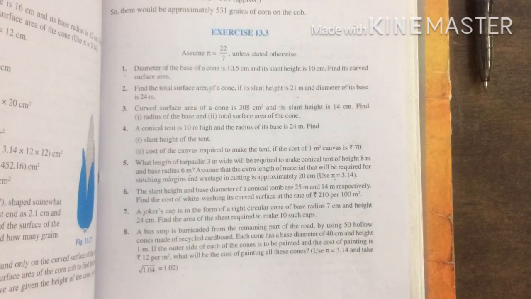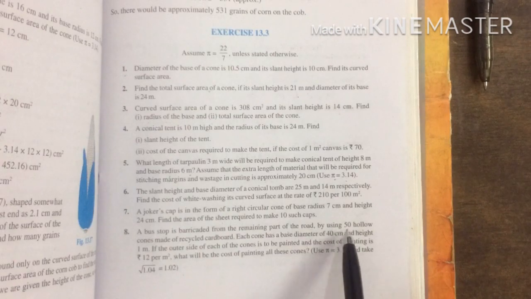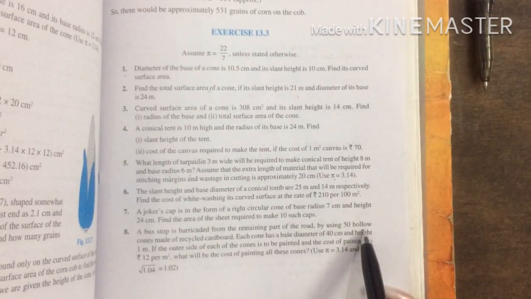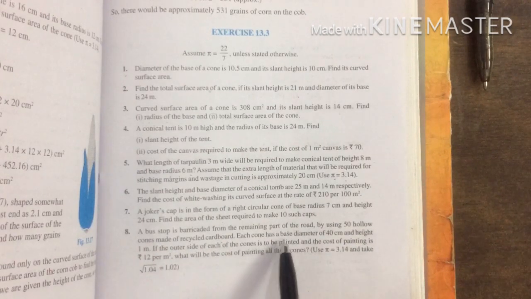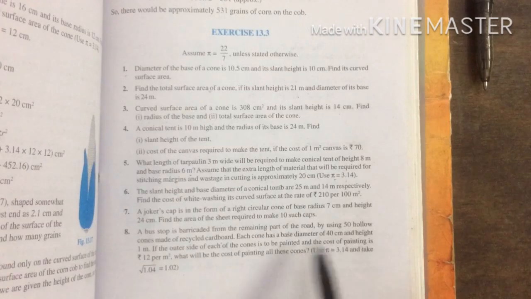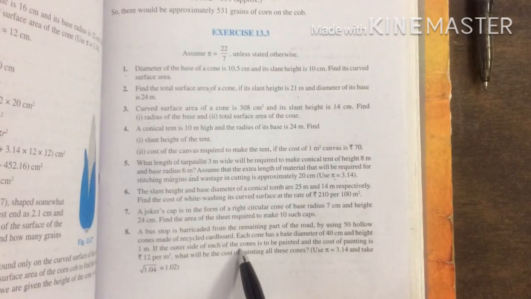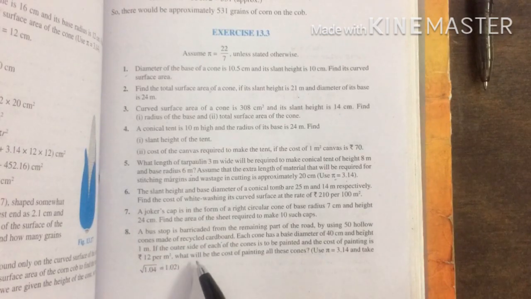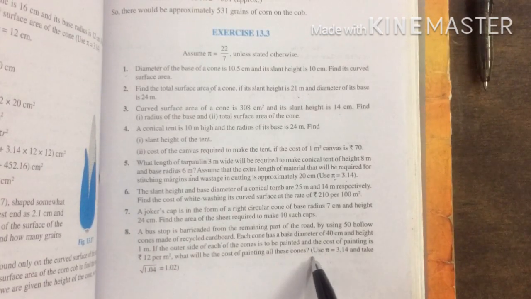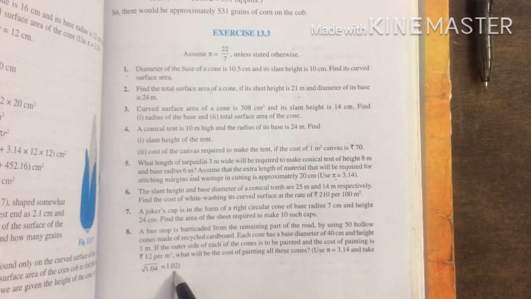Now let us take a look at the 8th question. A bus stop is barricaded from the remaining part of the road by using 50 hollow cones. Hollow means empty from the inside. The cones are made of recycled cardboard. Each cone has base diameter of 40 centimeters, height 1 meter, different units. If the outer side of cones is to be painted and the cost of painting is 12 rupees per meter square, what will be the cost of painting all these cones? Pi is 3.14 and they have given the value of square root of 1.04 as 1.02.